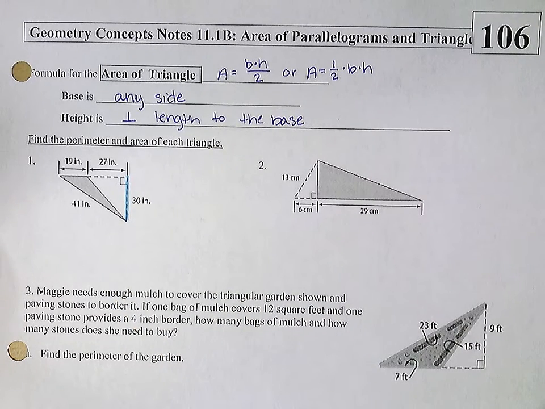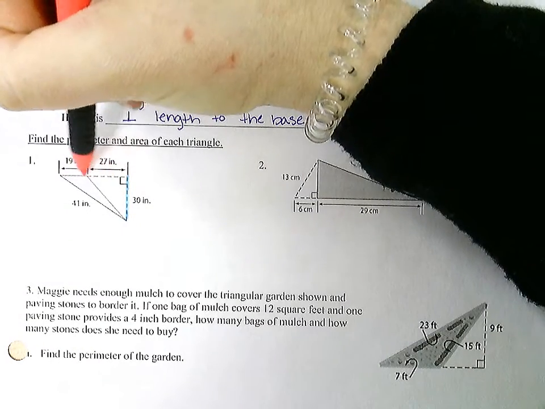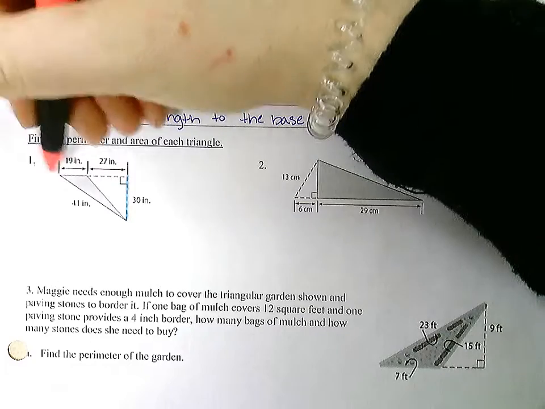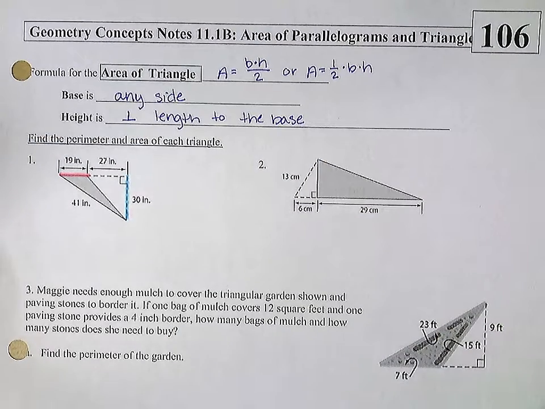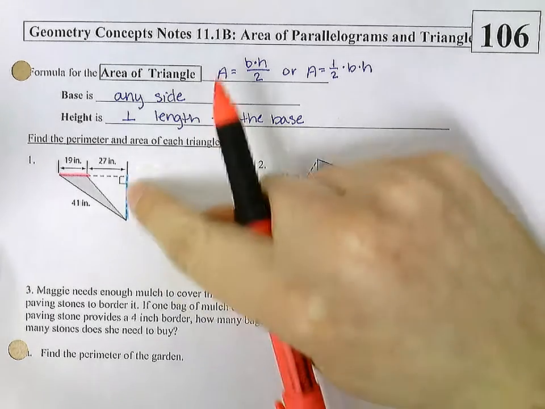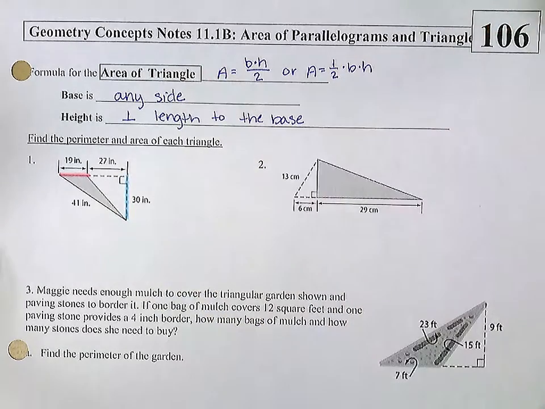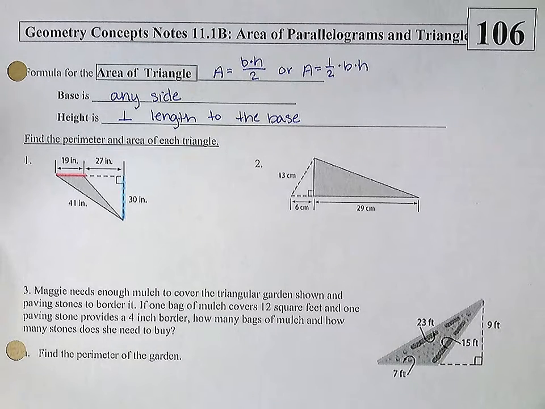Now that makes your base, okay, since your height has to be perpendicular to the base, it's perpendicular through here. Okay, so my base has to be this 19 inches. Okay, since the height is perpendicular to that side. Okay, and we're looking for just the shaded region. So to find our area, we can find our area right away because I have both the base and the height.